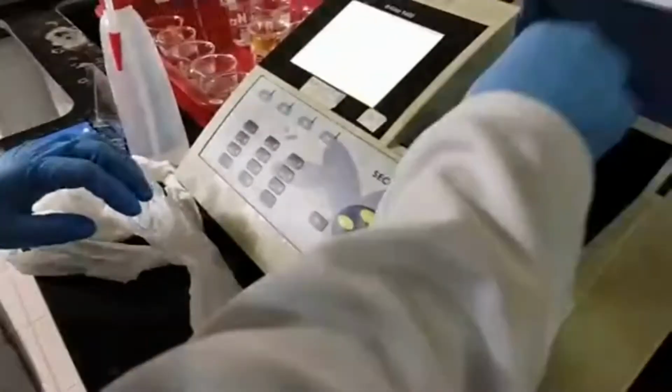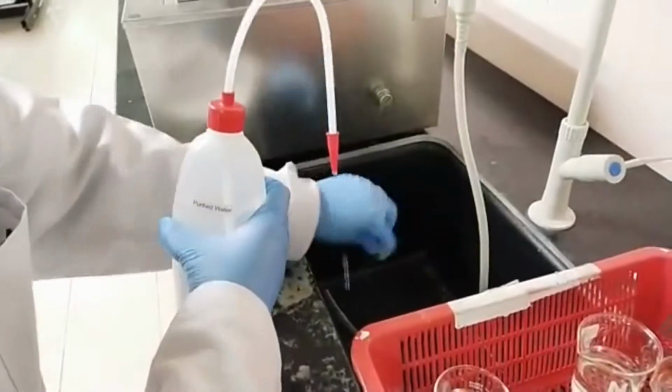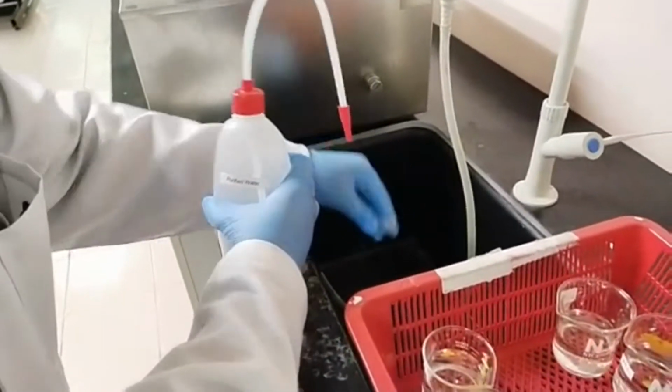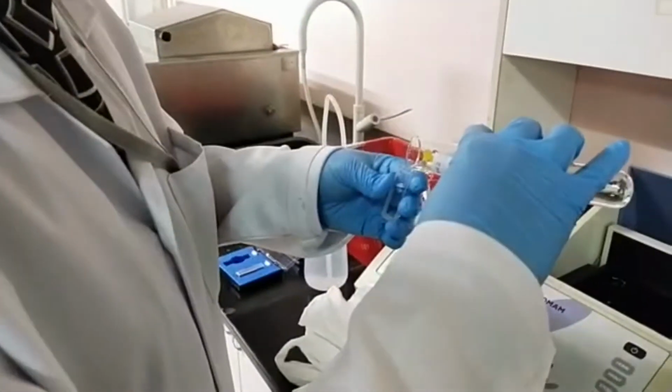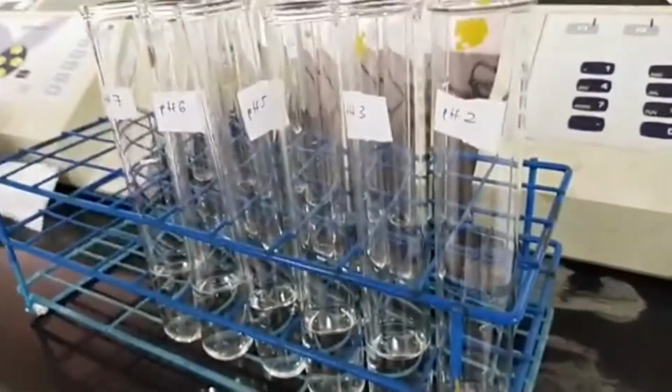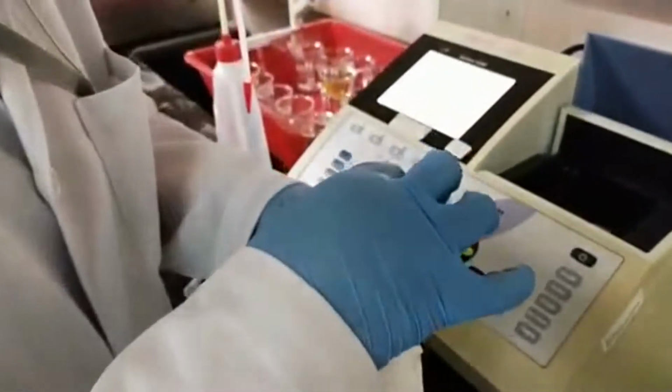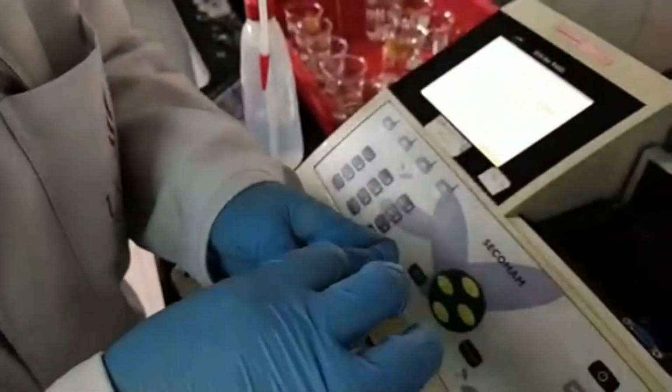Okay, then this one will be washed and replaced with a mixture of furosemide, also pH 2. Quartz cuvette needs to be wiped before putting in.